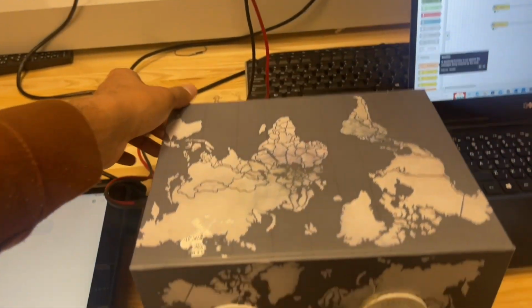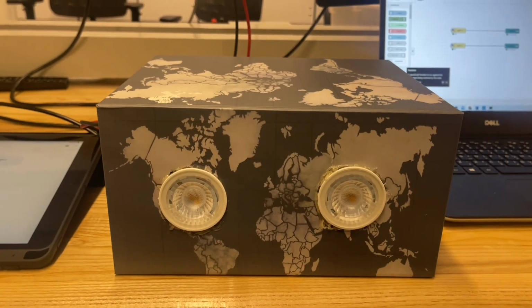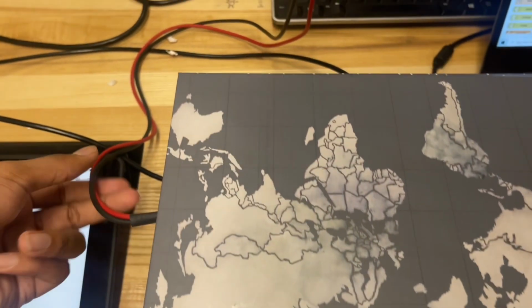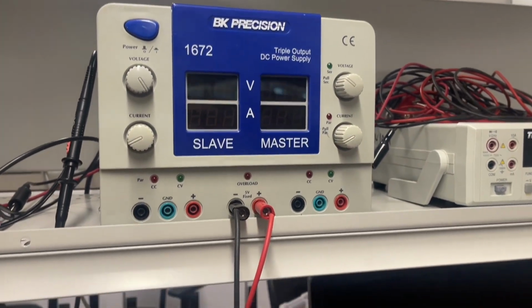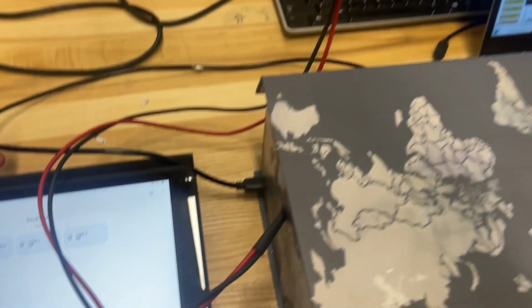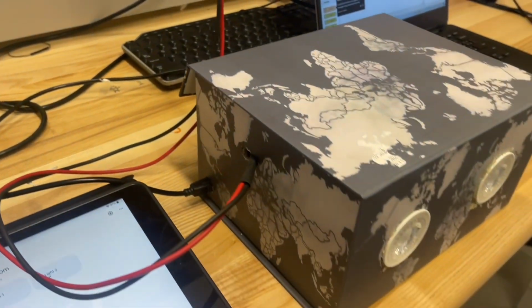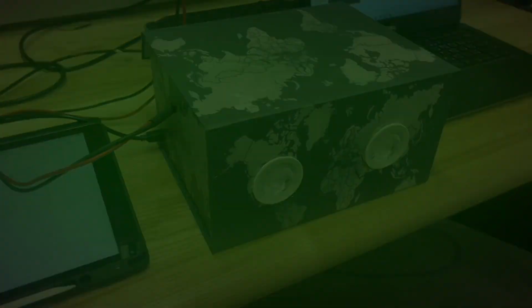And as you can see, the bulbs are coming through the front of this box, where we can see when the lights are on. And here the benchtop power supply lines are going inside the box, which are connected to the Arduino and the lights. And here you can see the cable is connected to the Arduino with the PC.